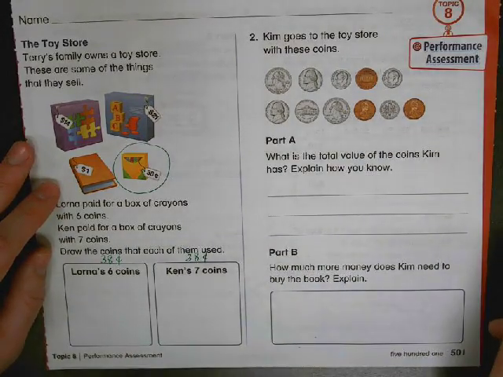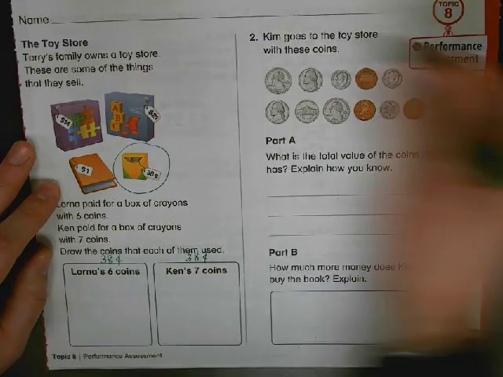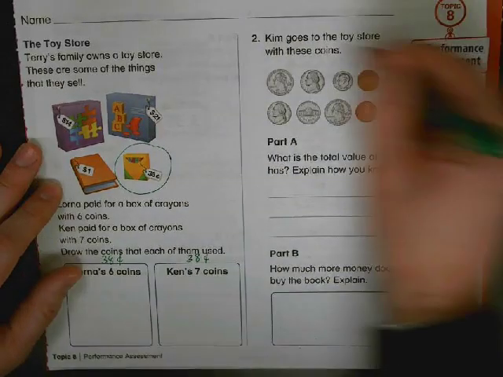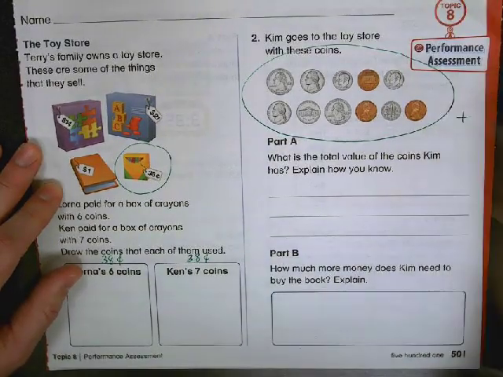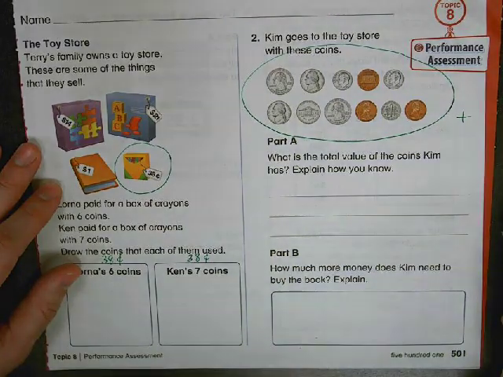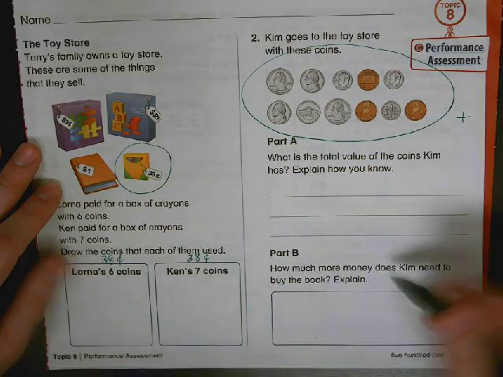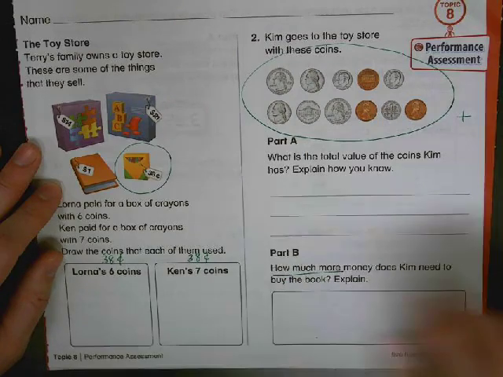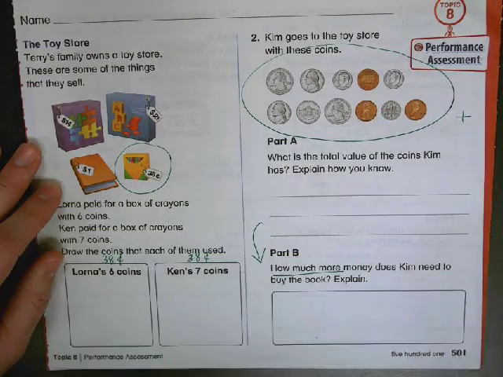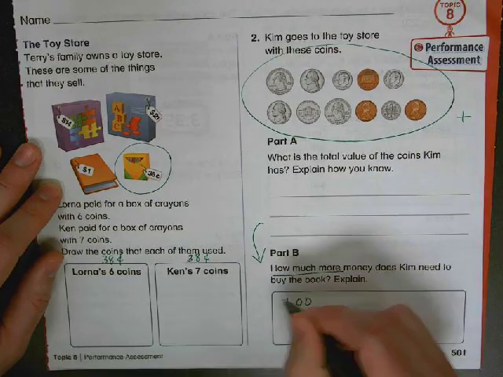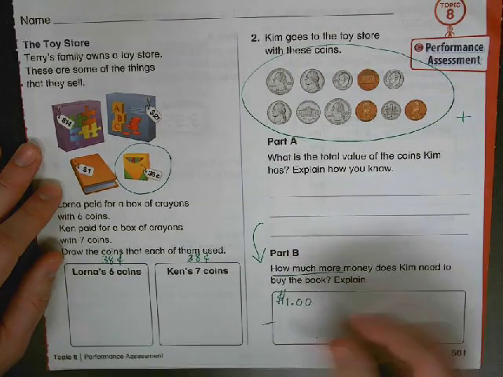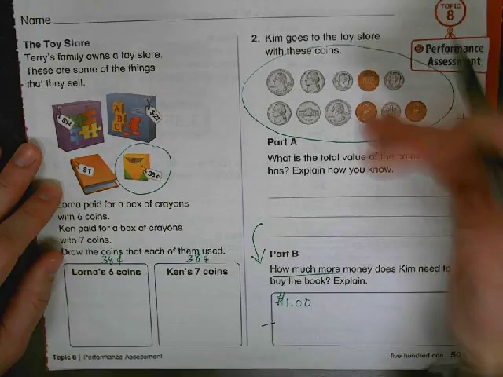Up here, Kim goes to the toy store with those coins up here. What's the total value? So add it up. How much more money does she need to buy the book? Well, whatever this total is here, you're going to subtract it from the book. The book is $1. $1 minus whatever's left, or you can add up from this.